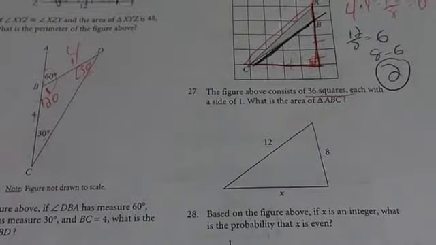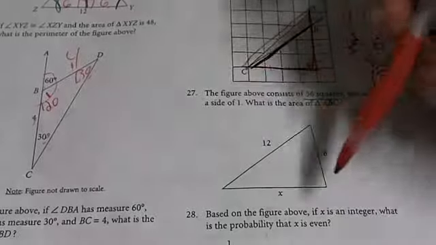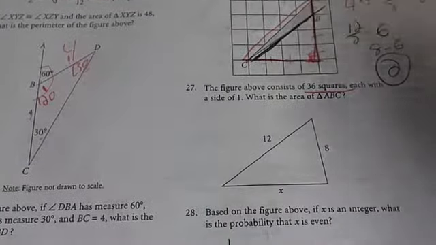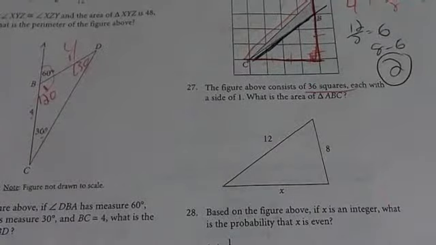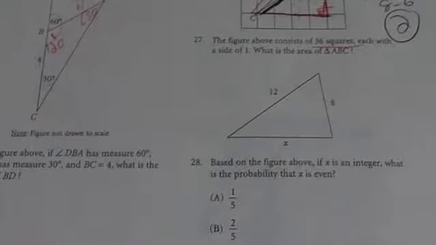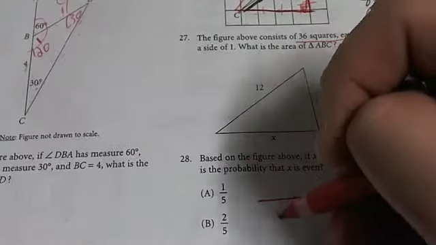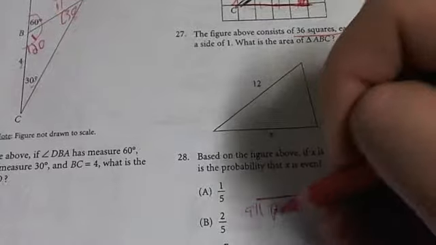28. Based on the figure above, if x is an integer, what is the probability that x is even? Alright, I know we haven't covered probability, but it's kind of simple. So probability is just like a fraction. The thing that goes to the bottom is all possibilities.